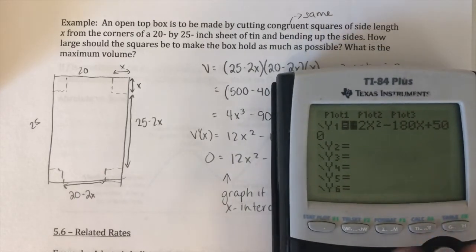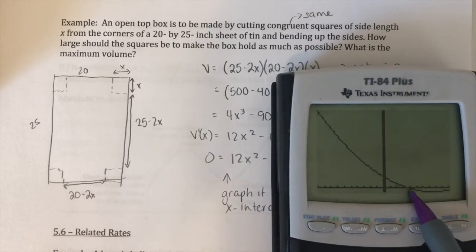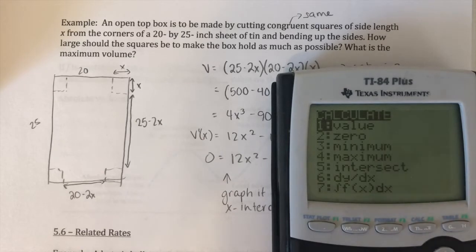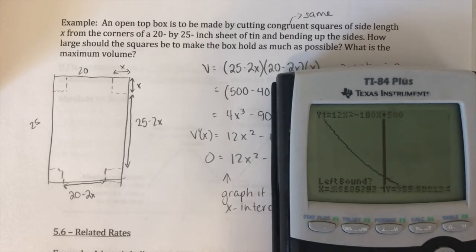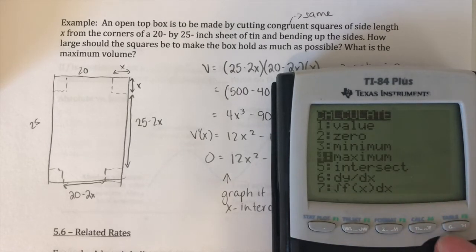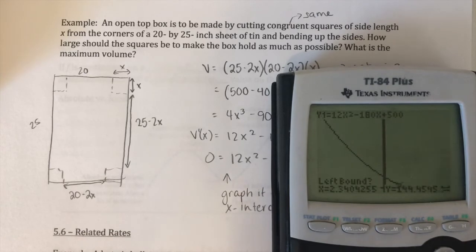That's okay, whatever. So we're looking for that intercept there. So we're gonna go 0. Remember that this is not the actual equation of the volume. It's the derivative of the volume.